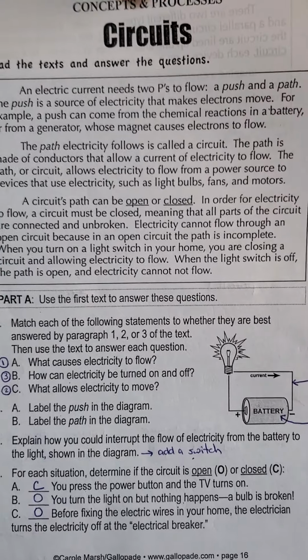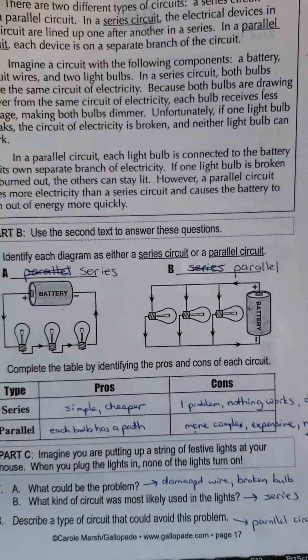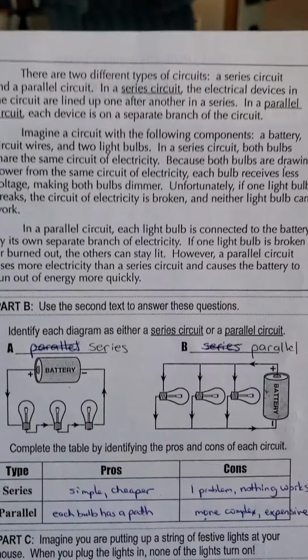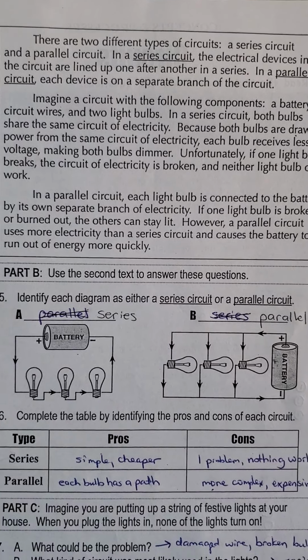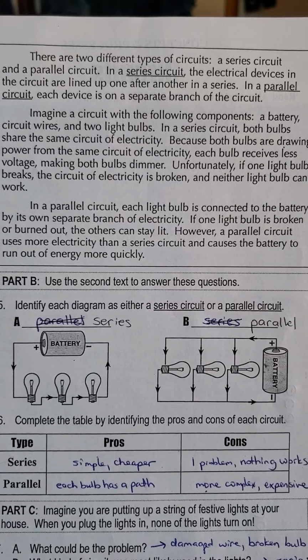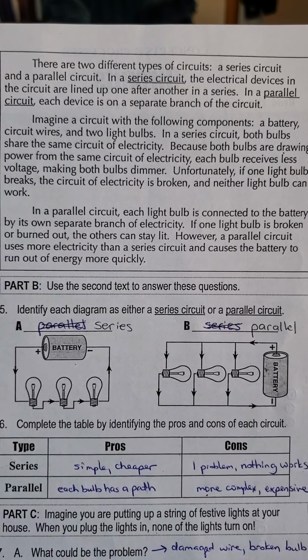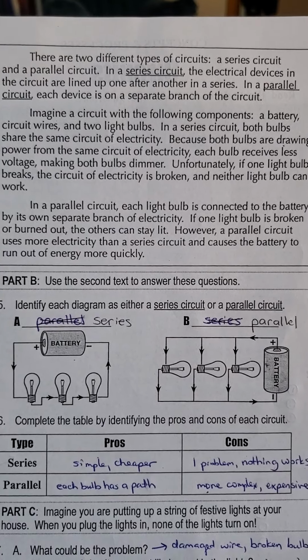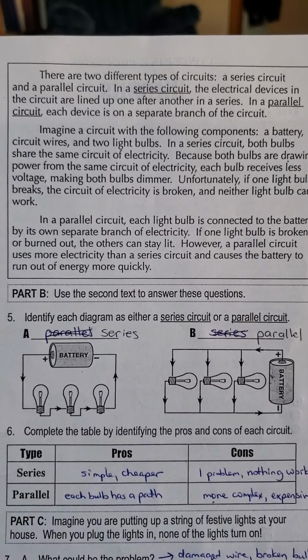So today we're going to take our paper, flip it over to the back side. They're going to take us a little bit further, and the main idea of the backside here is the fact that there are two types of circuits. What are they, and what are the similarities and differences between them? So let's take a quick look here.